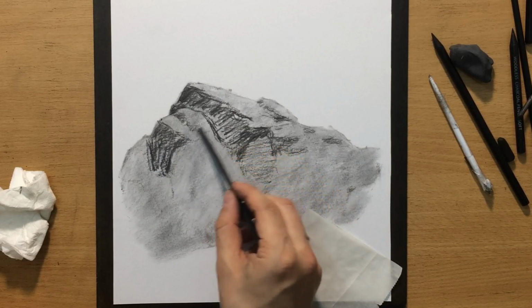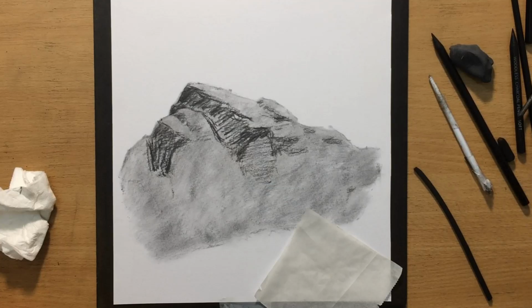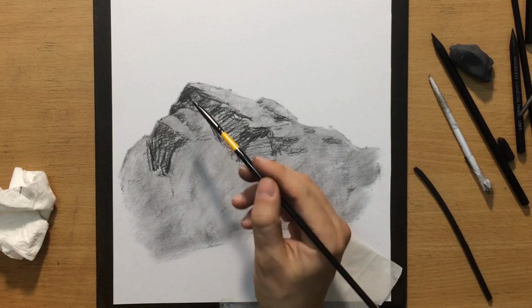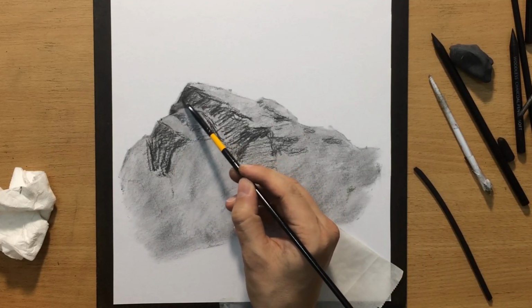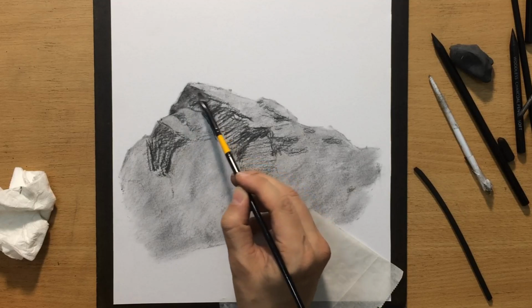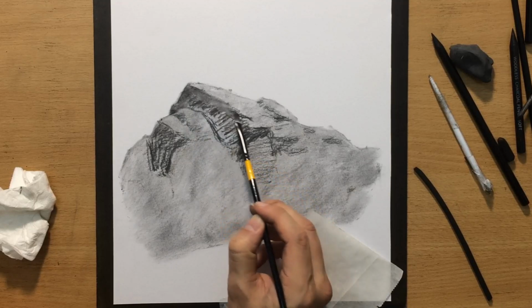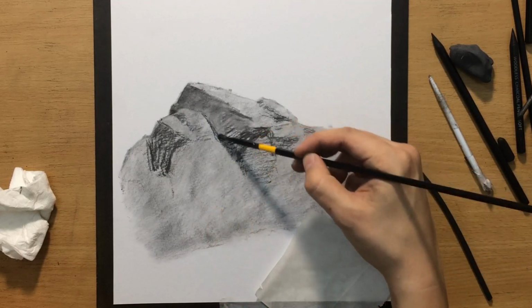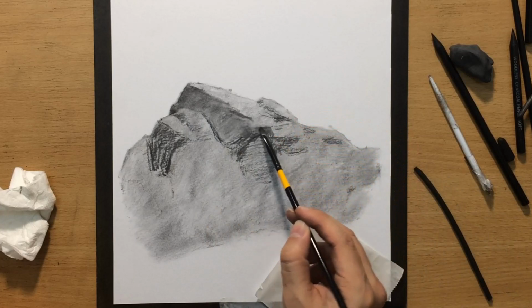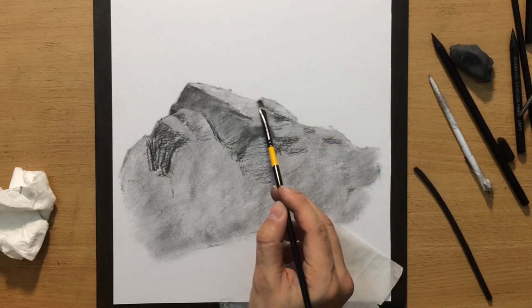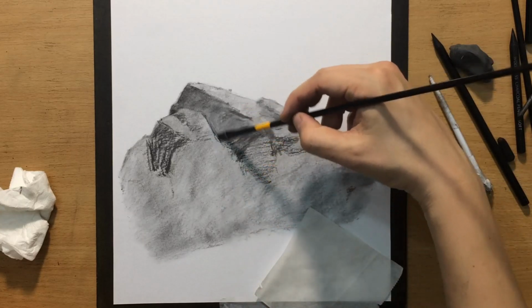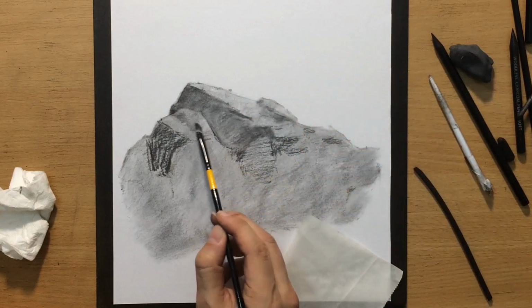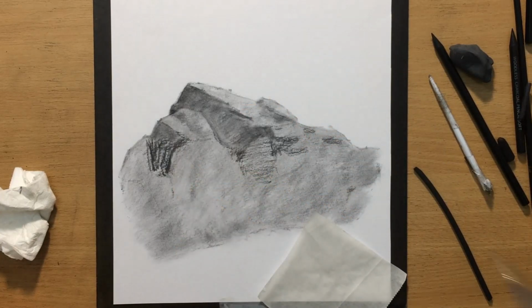It doesn't look like much at this point, but as I keep shading, it's going to start to take shape. I've already defined some of the shadow areas, and now that I'm blending that with a brush, I'm gently spreading that vine charcoal. You can see how that upper part of the rock, that top of that rocky mound, is starting to take shape. Now we can feel like that side of the rock is facing away from the light source, and the top is lighter because it's facing upwards.